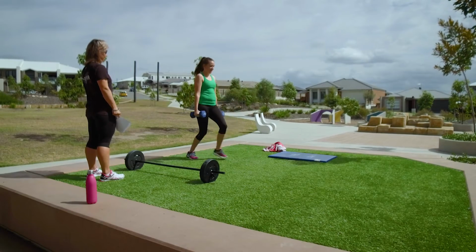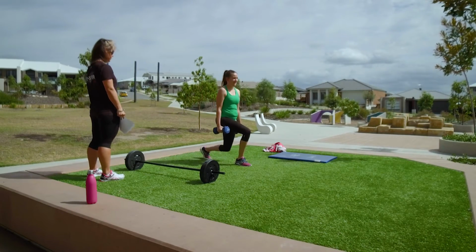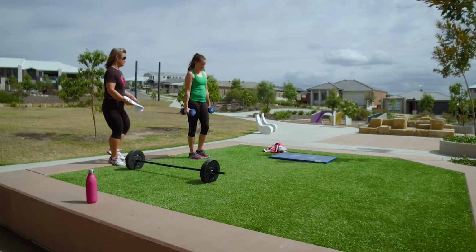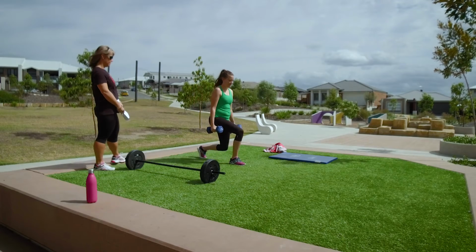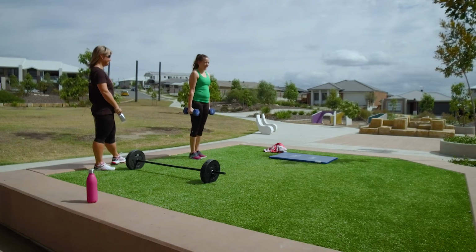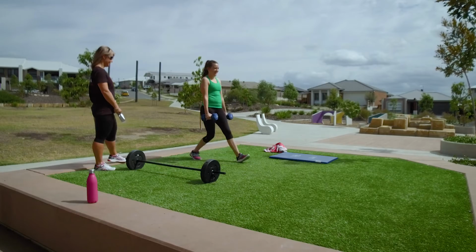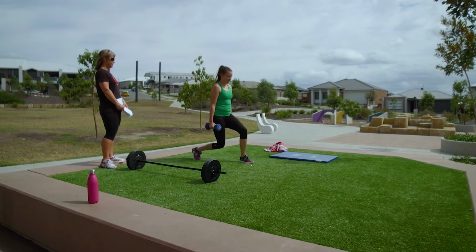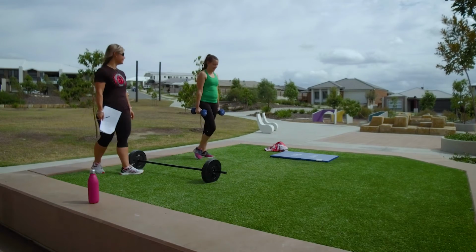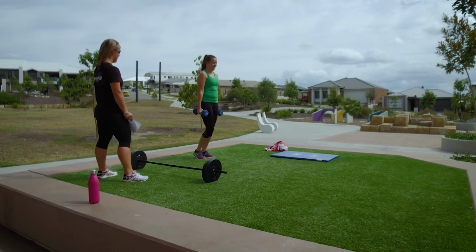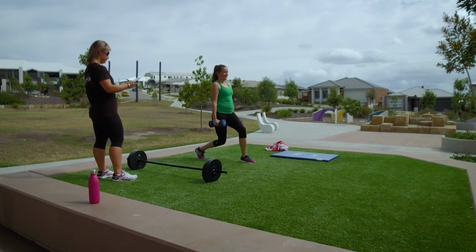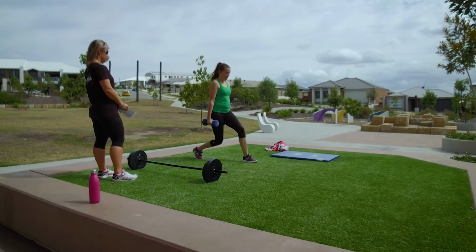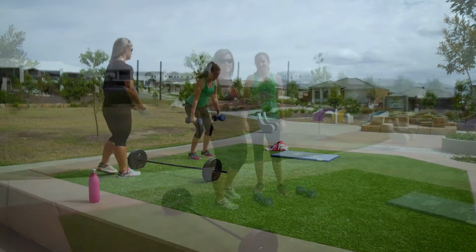1, 2. If you feel your form starts becoming sloppy, then just stop and take a break. 14, 15, 16, 17, 18, 19. And 20. And then just go into a squat position.